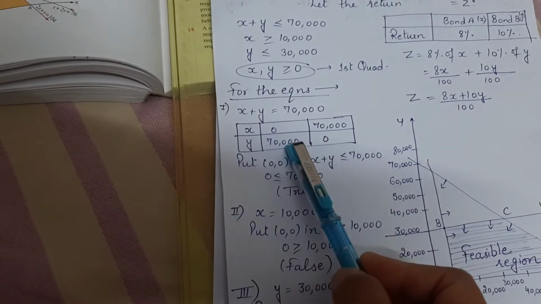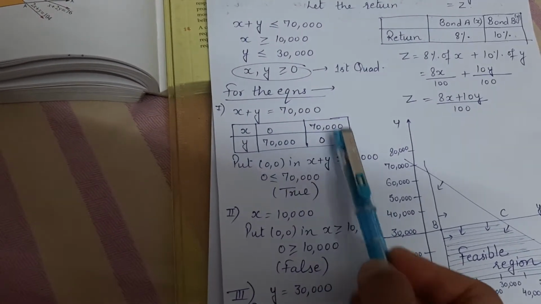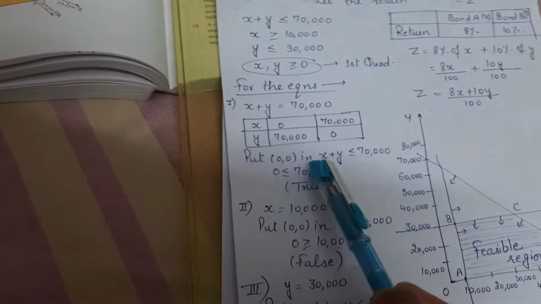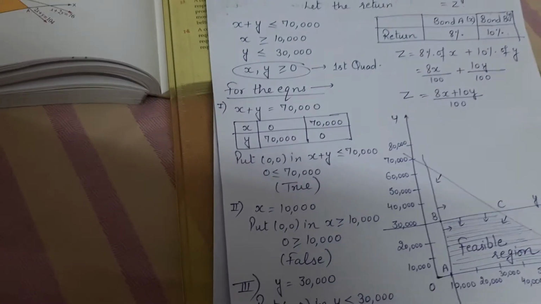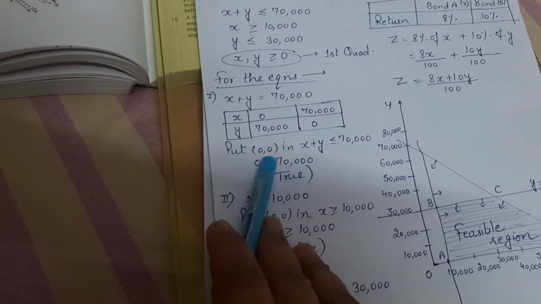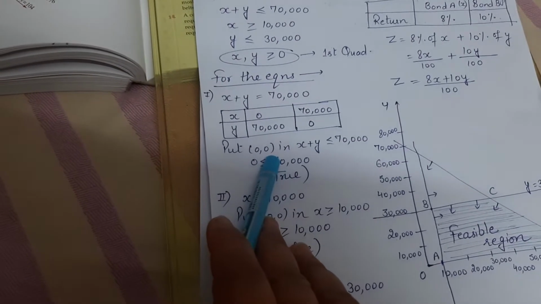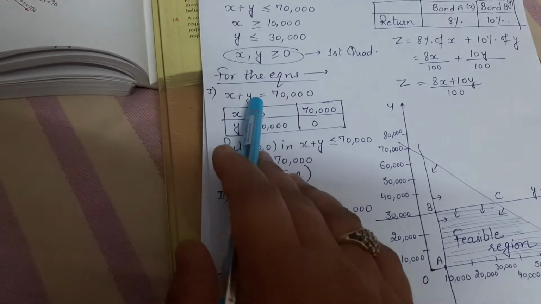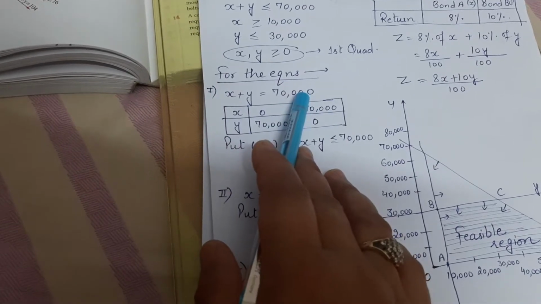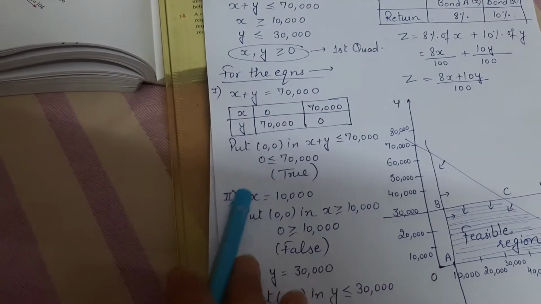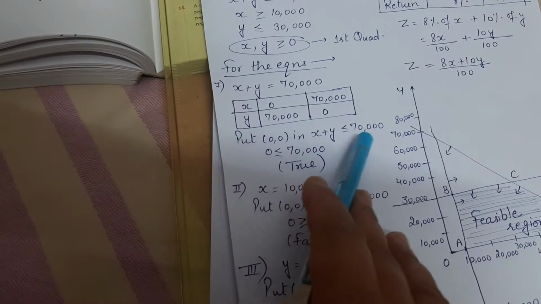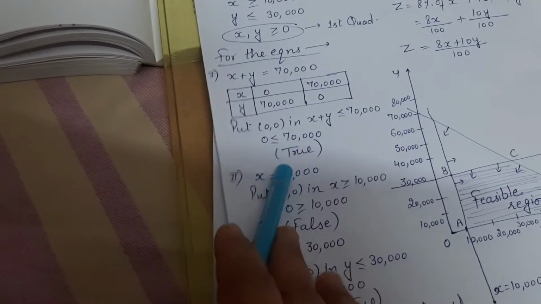Whenever x is 0, y is 70,000, and whenever y is 0, x is 70,000. And if we substitute 0, 0, it is of course not lying on the line, because 0 plus 0 is not equal to 70,000. So 0, 0 lying on the inequality x plus y less than or equal to 70,000 gives a true case.